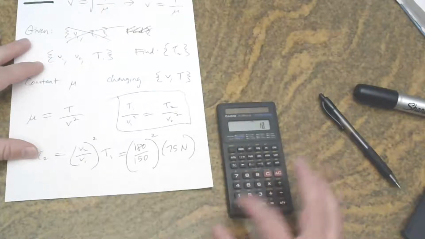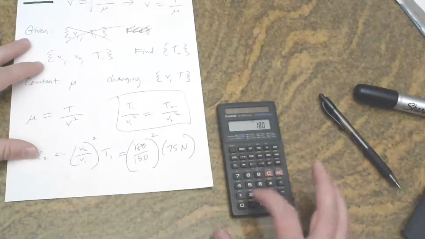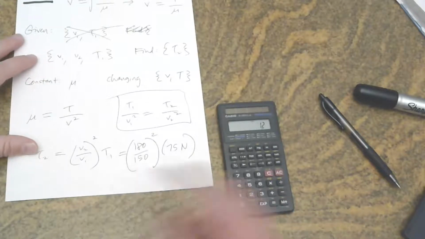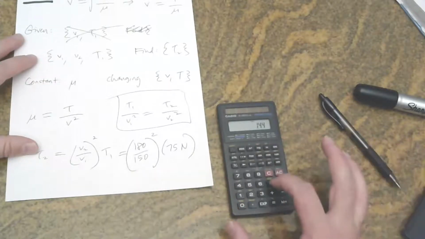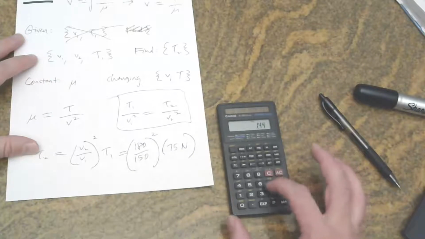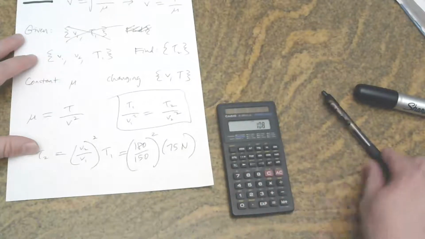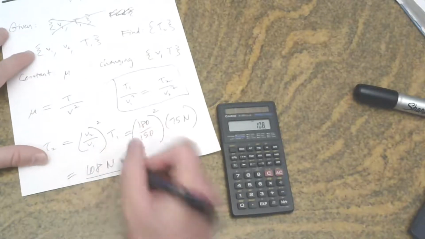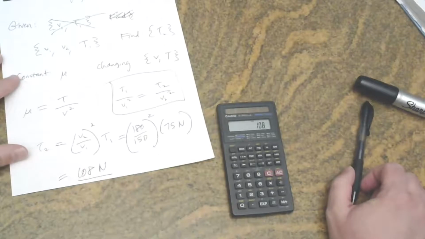Okay, 180 divided by 150. I hit equals first, so I know what that quantity in parentheses is. Then I square that and multiply by 75 newtons. And I get 108. I think your solutions manual rounded to 110.